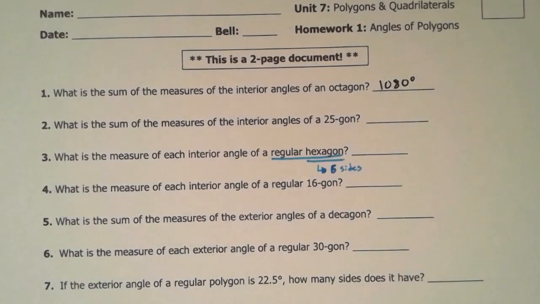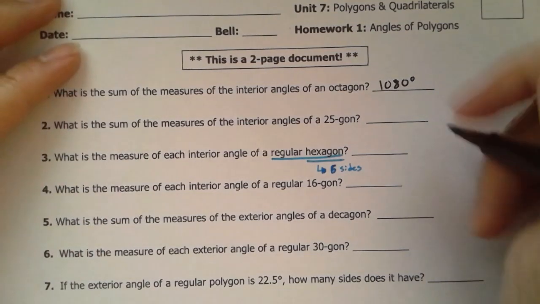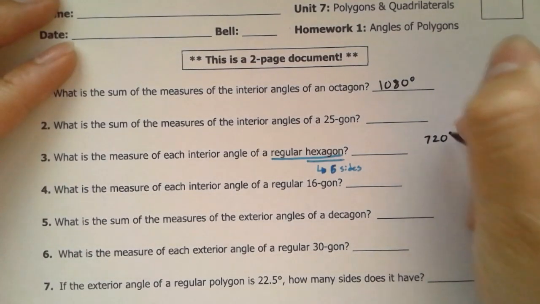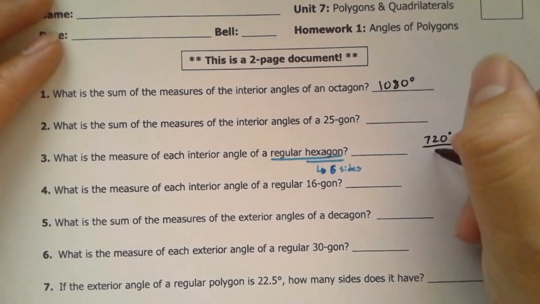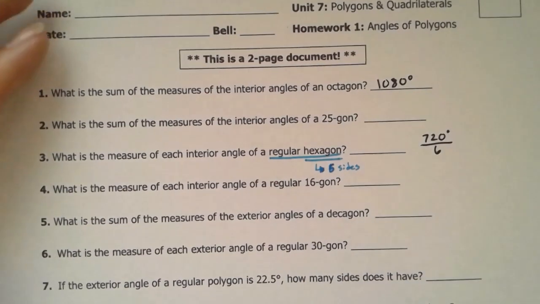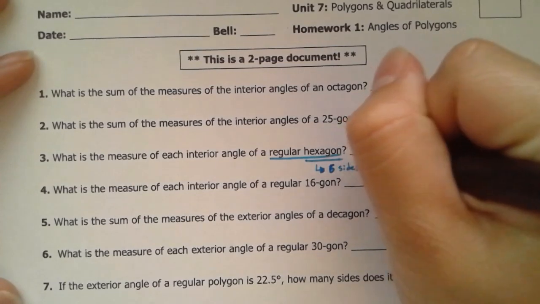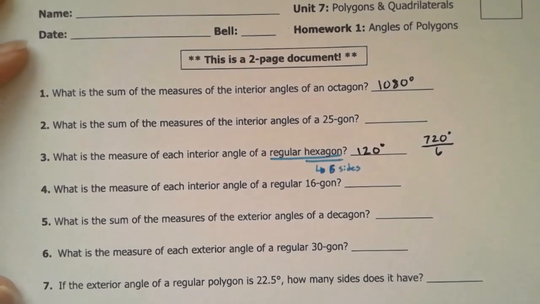So then you take 720 degrees and you divide by how many sides you have, how many angles in the interior you have. That is based on how many sides you have in the polygon. You have 6 angles in there, so you do 720 divided by 6, and that's going to give you 120 degrees, and that's the answer.